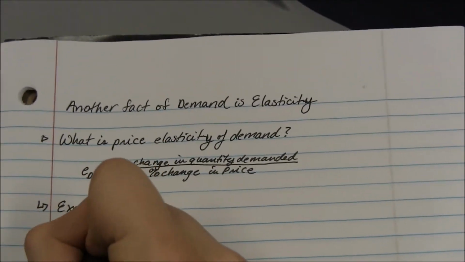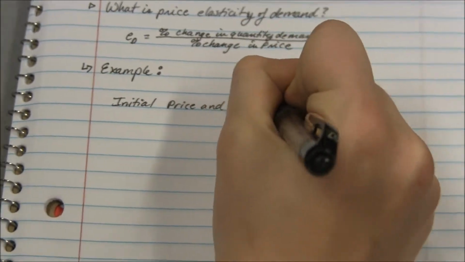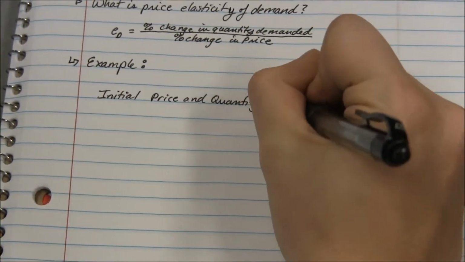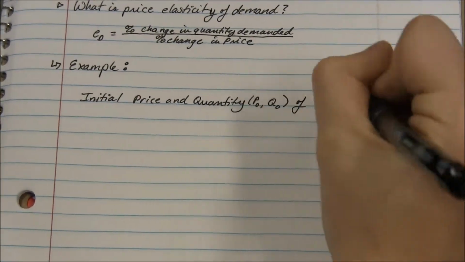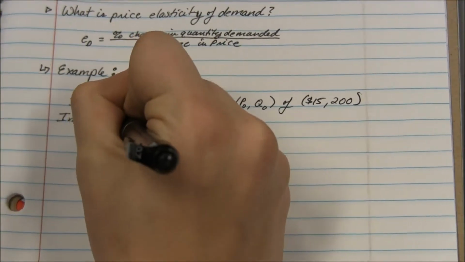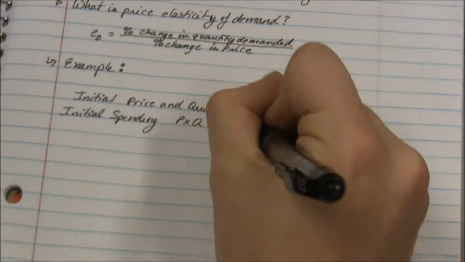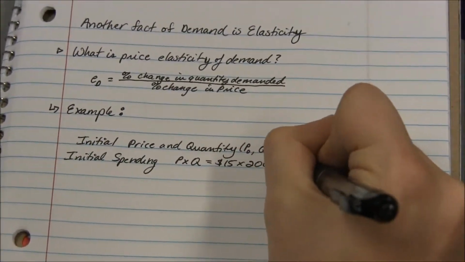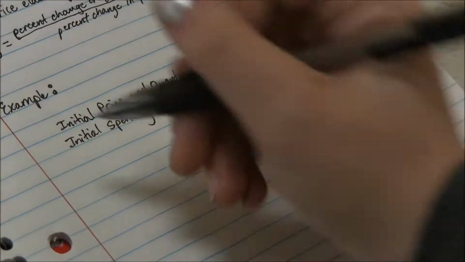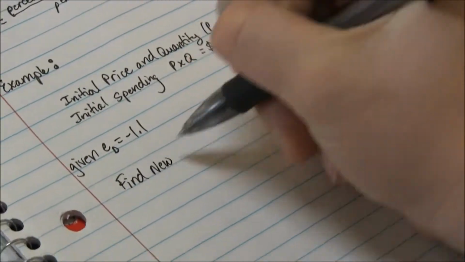Let's take a look at how you can use your calculation of the elasticity of demand to find out what your new spending is when price increases by 1%. In our example, we start with an initial price of $15 and quantity of 200. This generates an initial spending of $3,000 found by multiplying price by quantity. In addition, we are given our elasticity of demand of negative 1.1, meaning that when price increases by 1%, the quantity demanded decreases by 1.1%.